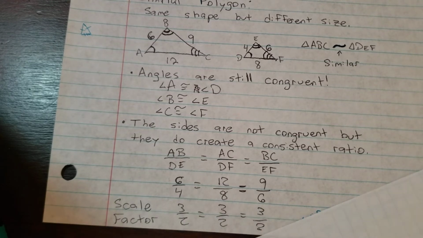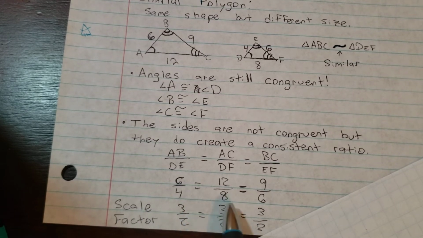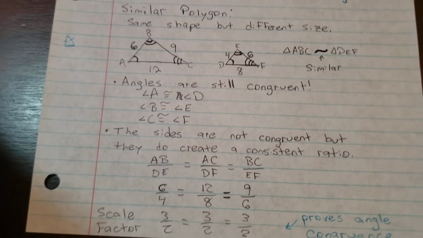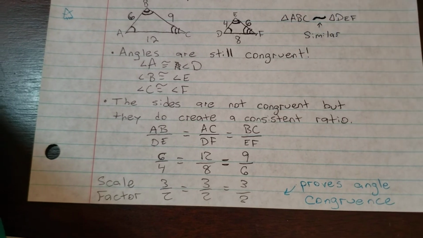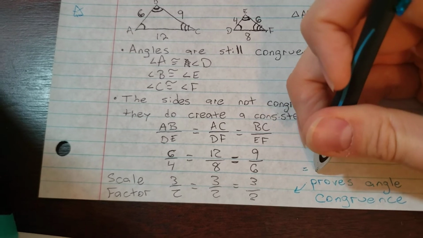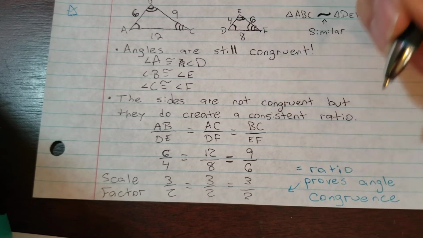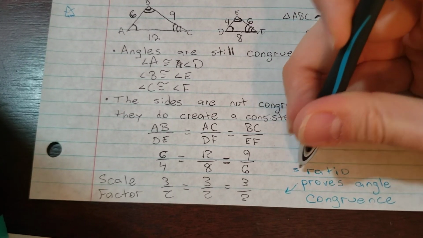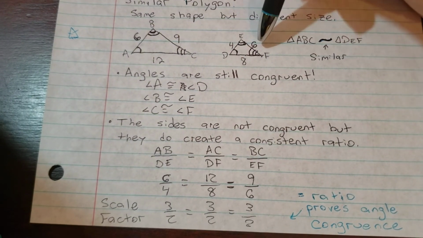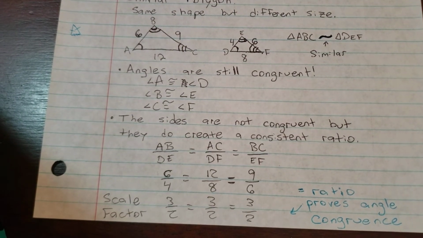and then we scale it down. We simplify these fractions. Now, because all of my ratios, all my fractions are the same, it proves angle congruence. It proves that they're similar triangles. Equal ratios prove angle congruence. So because we have the same ratio between this, we know they're similar triangles, right? If they were different ratios, then we would have a problem. Okay.